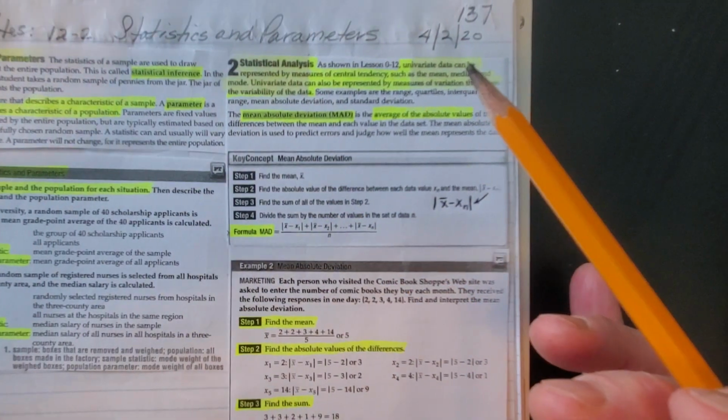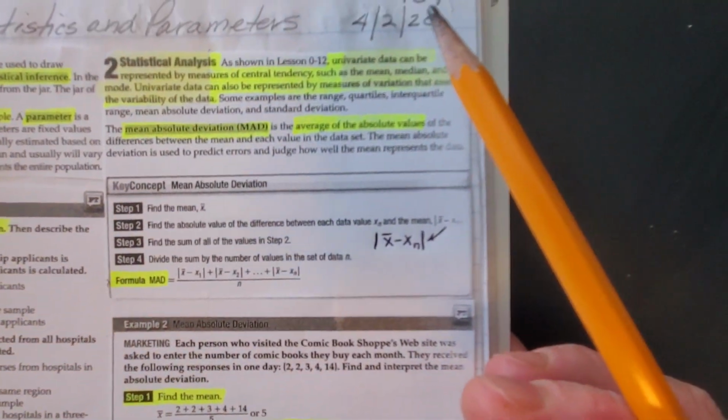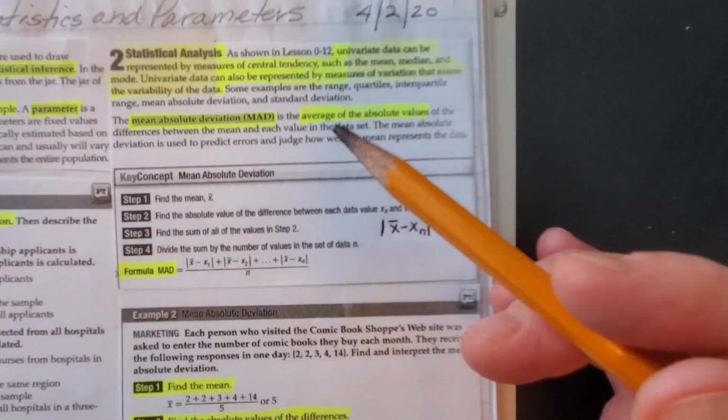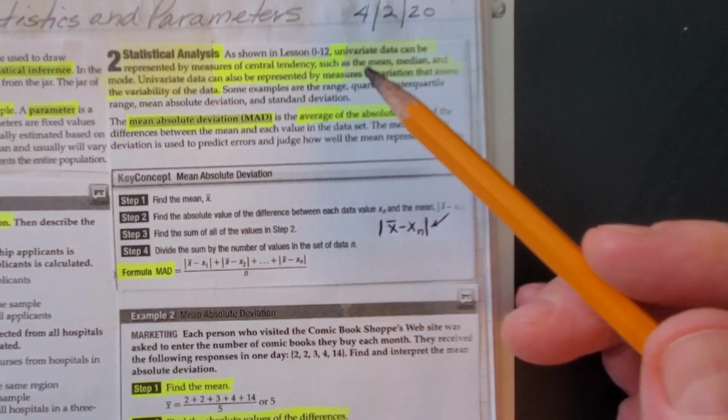So I'm going to zoom in a little bit so you can see this part. Hopefully it'll focus up. Come on, focus up, dude. All right, see if that works. All right, here we go.